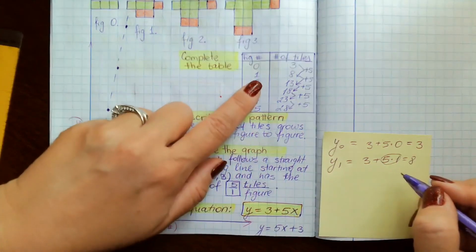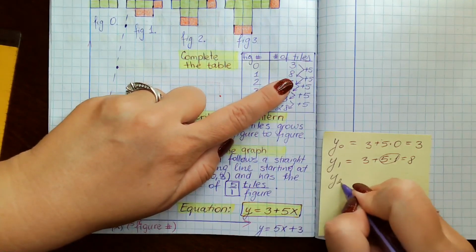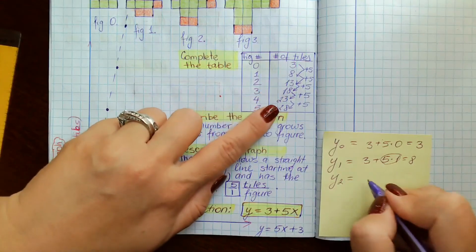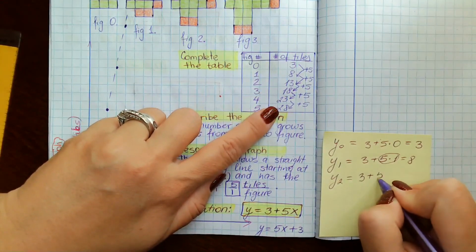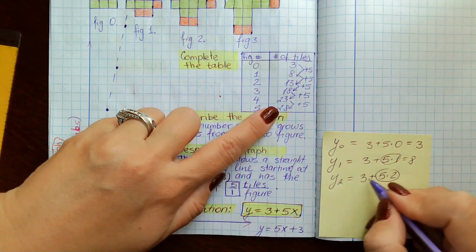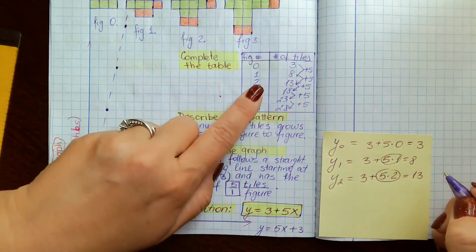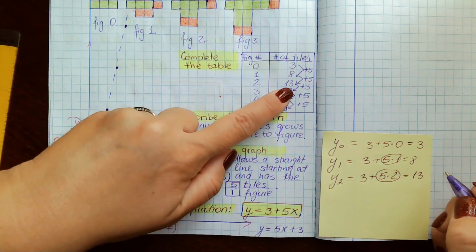So figure number 1 had 8 tiles. Let's see figure number 2. 3 plus 5 times 2. That's 10 plus 3, which is 13. So figure number 2 has 13 tiles.